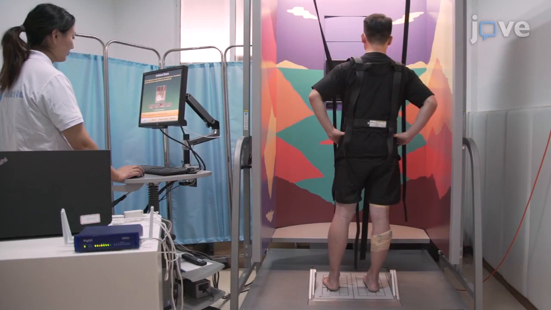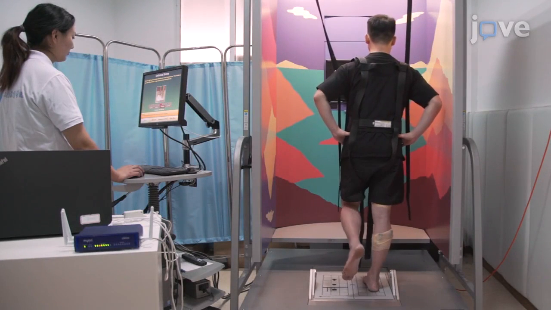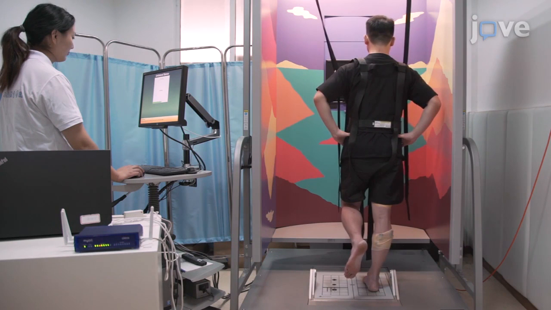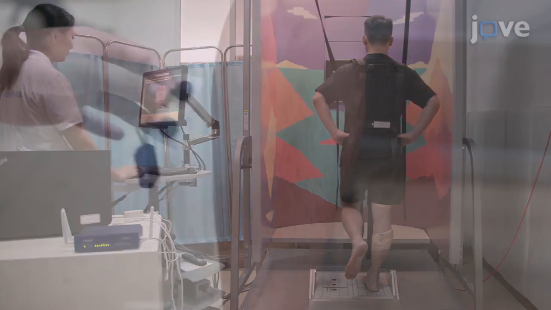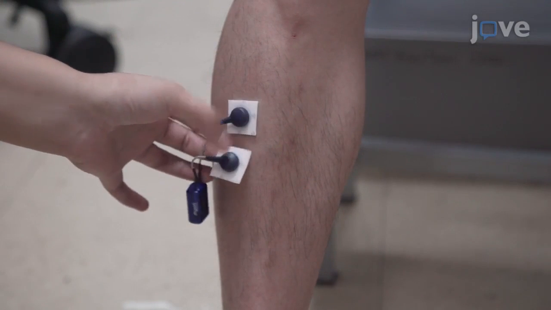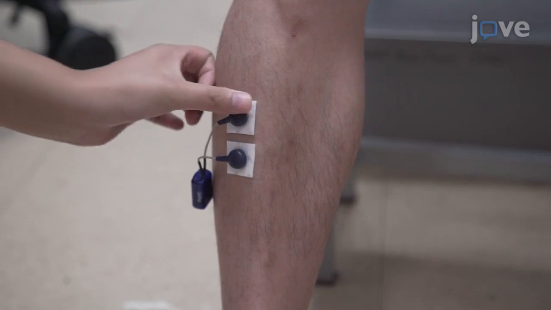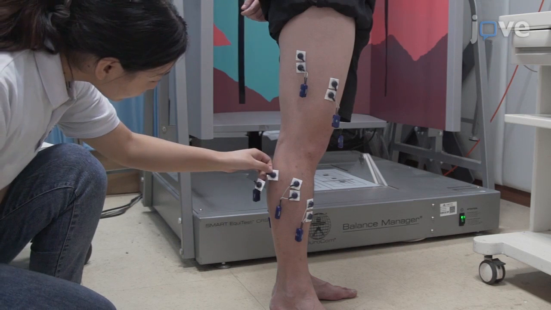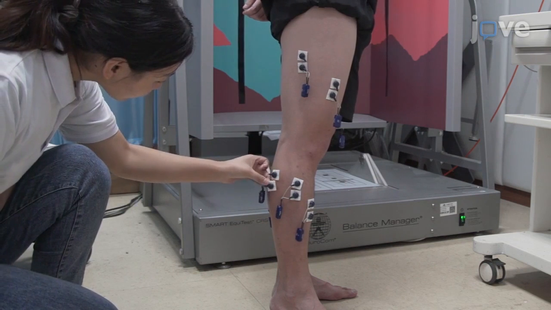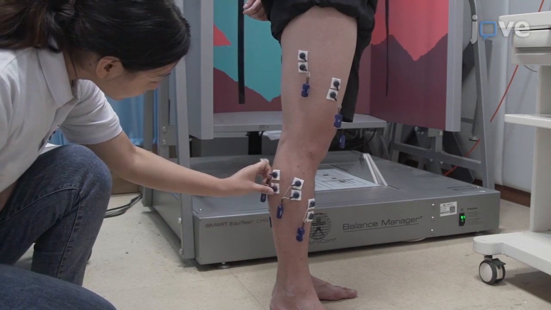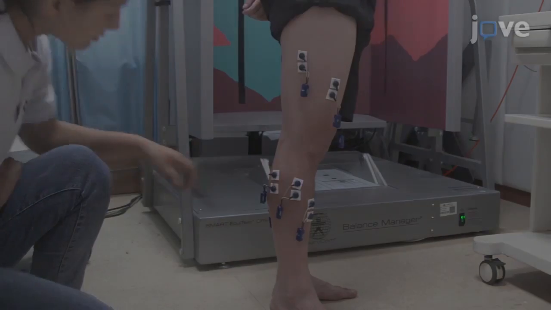This protocol presents a novel approach for evaluating the coordination of the visual, somatosensory, and vestibular systems and related muscle activation required to maintain postural stability. This technique can be used to perform a comprehensive investigation of the neuromuscular control for chronic ankle instability through the combination of computerized dynamic posturography and related muscle activity.